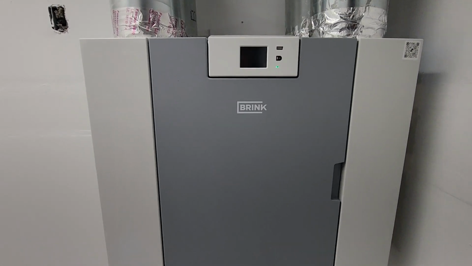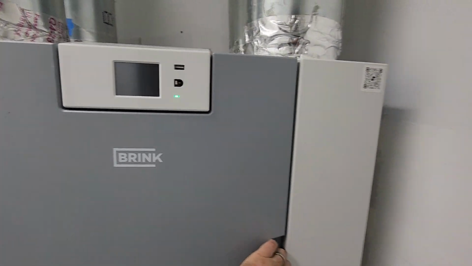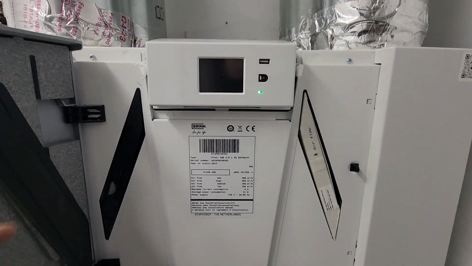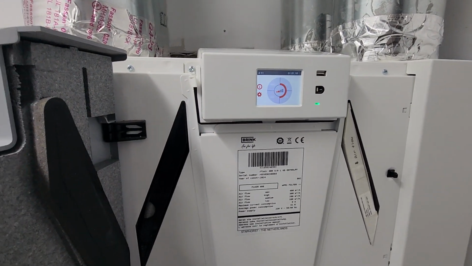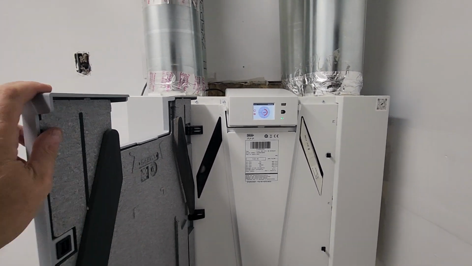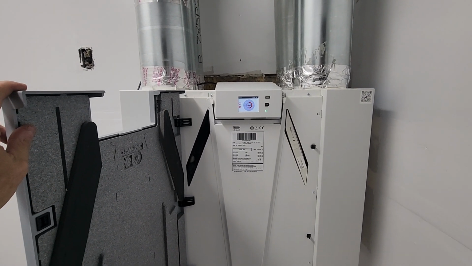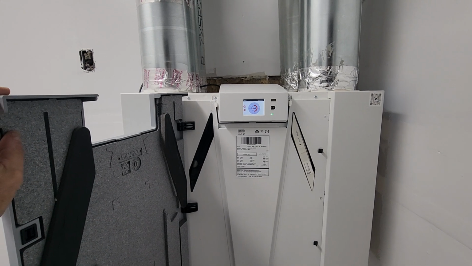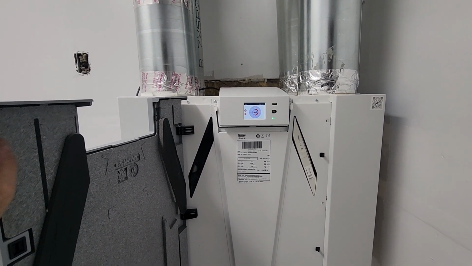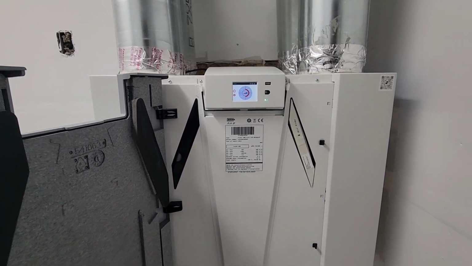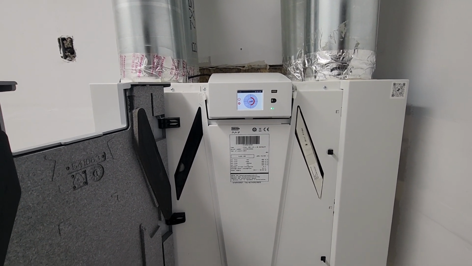And here's the unit we're using. This is called a Brink Flair. This is the 400 unit. It's the slightly larger size. This house is pretty good size, 4-bedroom. I think it's about 2,700 square feet. So we're looking at a little bit more volume to deal with in a house like this.